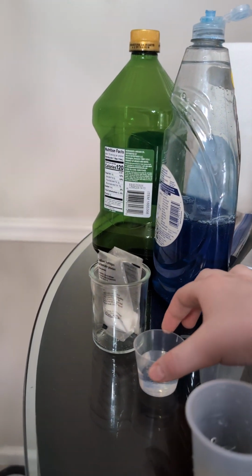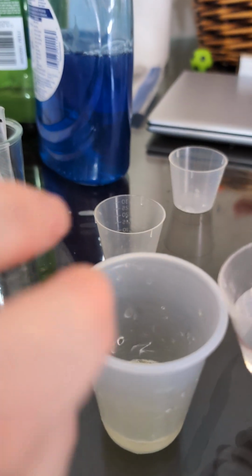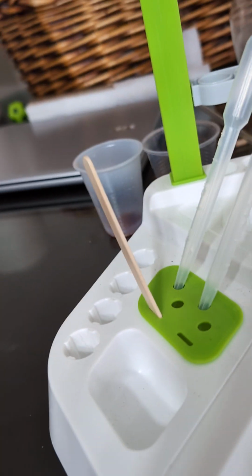Hydrogen peroxide and soap. Wait, should we put the soap in first or the hydrogen peroxide? Ask Meta. Wait, we should ask her. What should we add to the lemon juice first, soap or the hydrogen peroxide? Should we add soap first or the hydrogen peroxide?